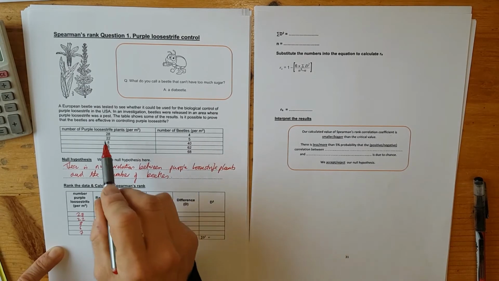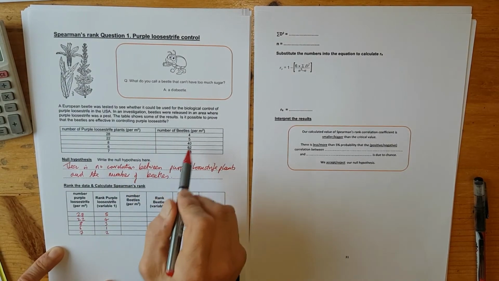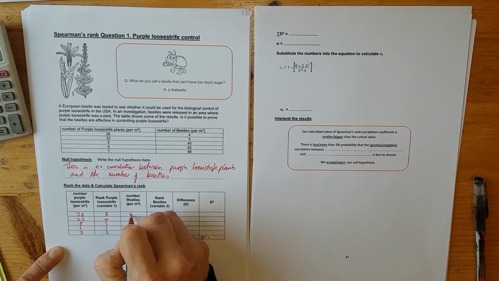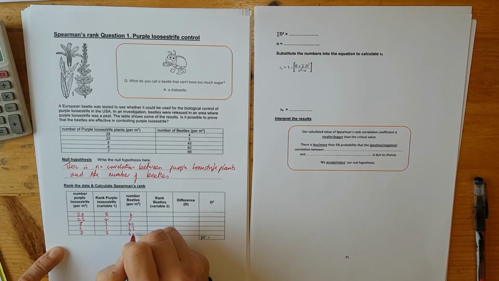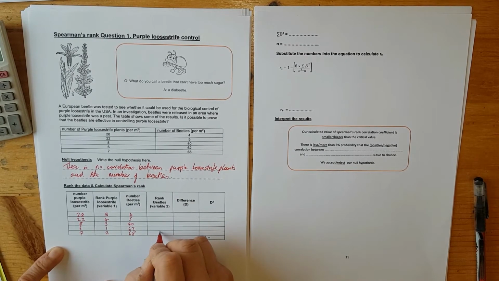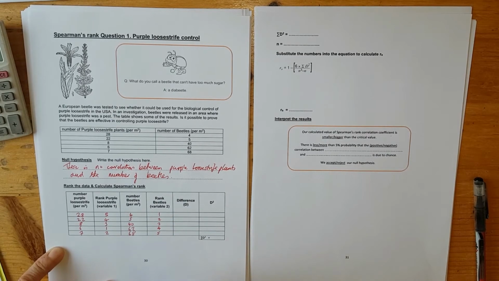We need to carry these numbers across for beetles, so the same again: 4, 5, 40, 62, 68. We can't change that order. We've got to keep in the same order as the plants. Ranking the beetles, biggest one is 68, then 62, 40, 5, and 4 is 1.